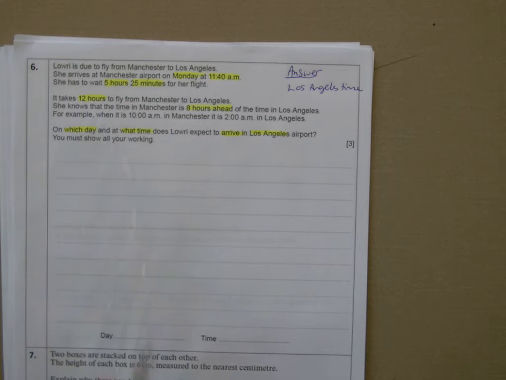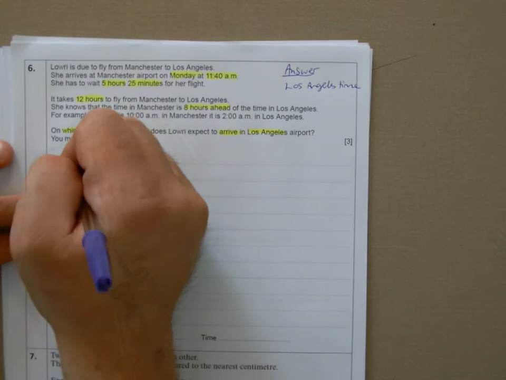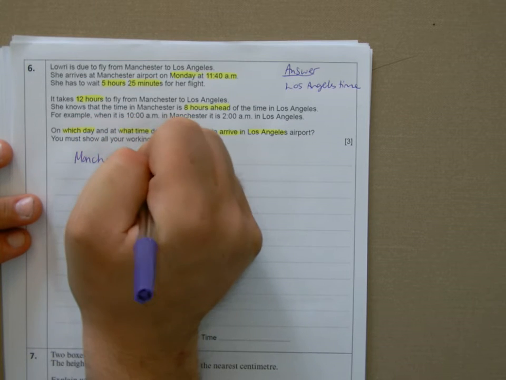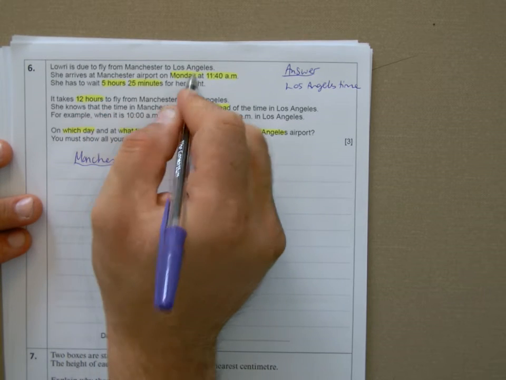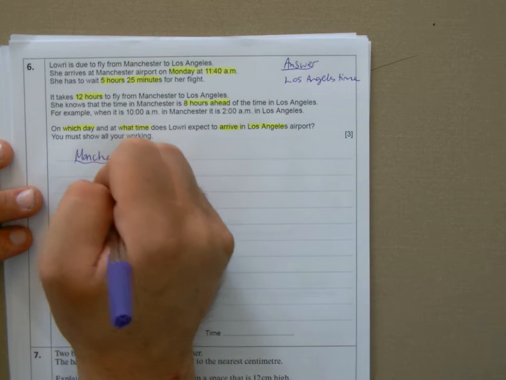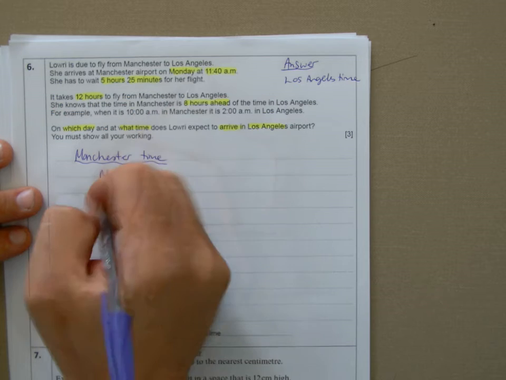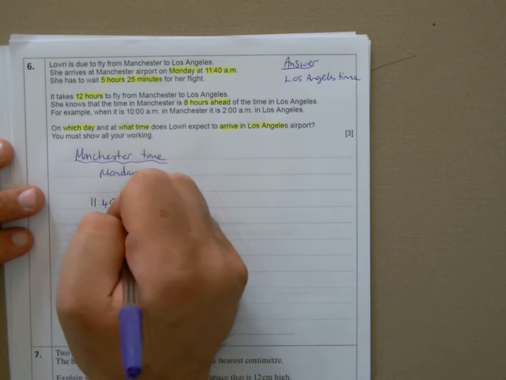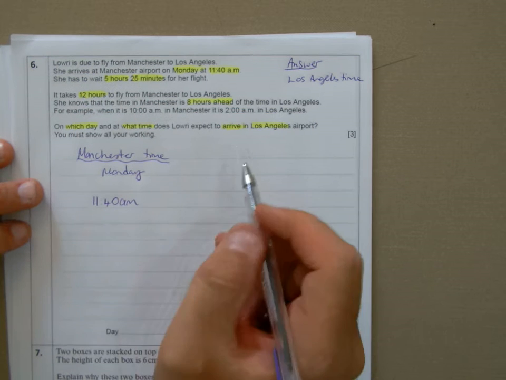However, what I would do is I would focus on the Manchester time to start with. Okay, let's just focus on what's happening in Manchester. Okay, so she arrives at the airport on Monday, yeah? So this will be Monday at 11:40. And then it says, so 11:40 a.m., then it says she's got to wait 5 hours, 25 minutes.